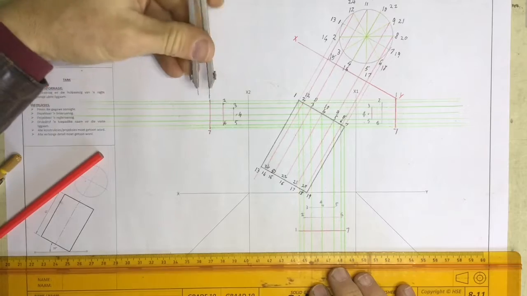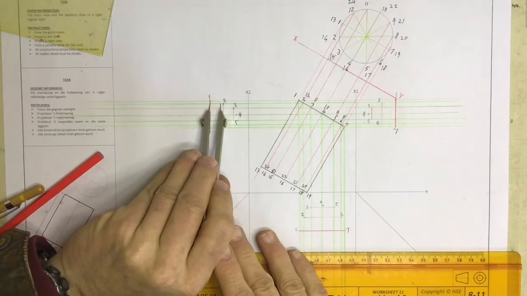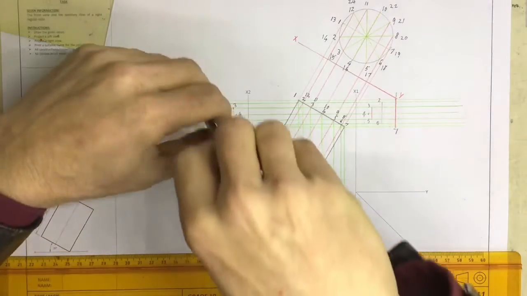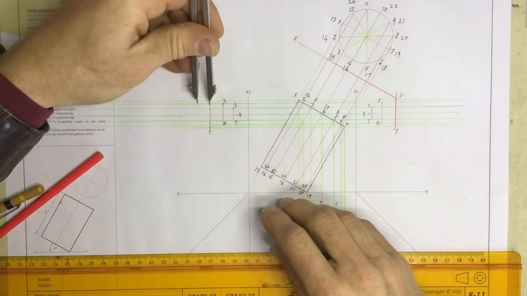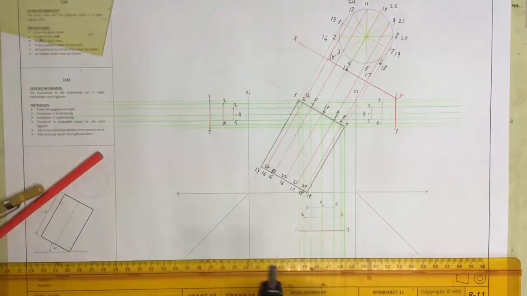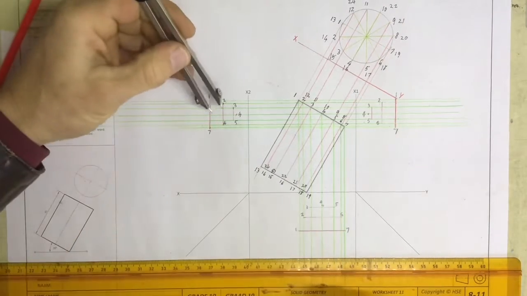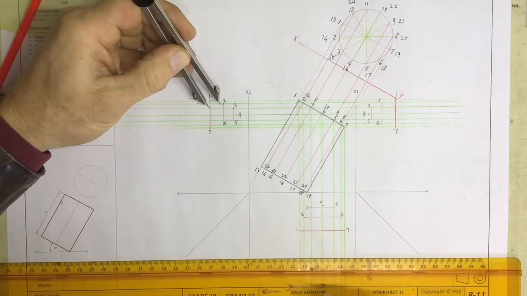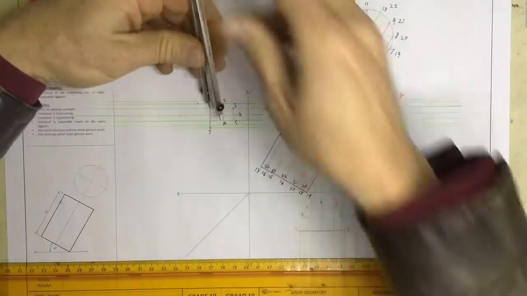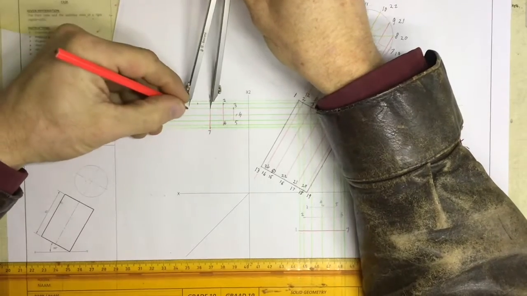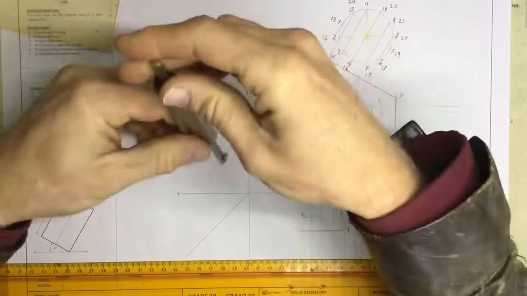So I take, can you see where I'm taking the measurement from? From the axis, across to number 2, and I flick it round to the other side over here, and I'll be able to mark off the point on the other side of number 2, and we'll find out what that is in a tick. There is number axis to number 3, flick it round, mark it off. There's number 3.